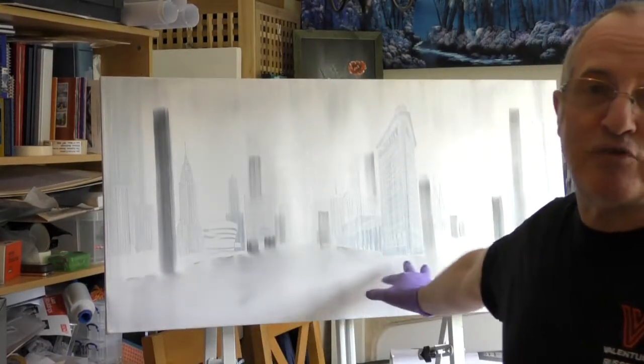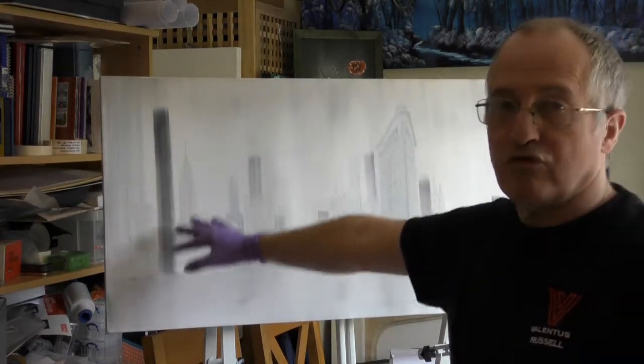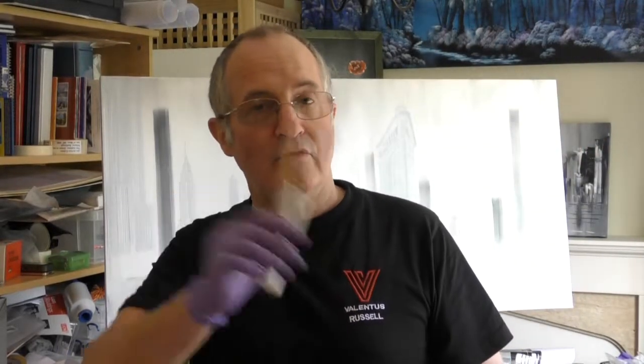Okay, so that's most of the reflections done, and as you can see, I think it looks pretty good. I think there's a very clear line, which needs tidying up, between the actual buildings and the cityscape and the reflections in the water. Now what I have to do now is put on some more buildings, and I will put them on using a knife.